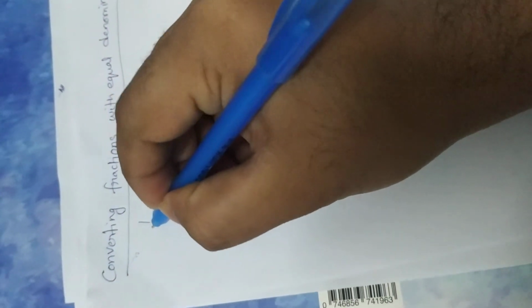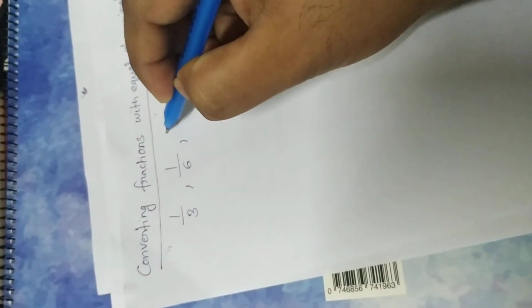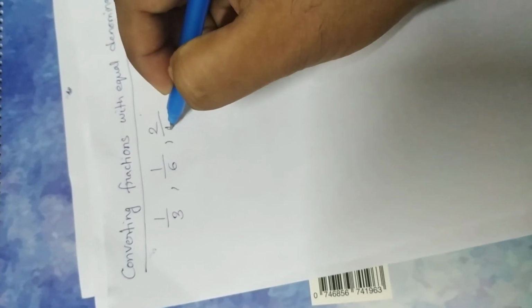For example, let us say I have been given the fractions 1 by 3 and 1 by 6. I have been asked to convert these fractions with equal denominators. Let's make it a bit more difficult. Let's say 2 by 18. So we need to convert these fractions with equal denominators.